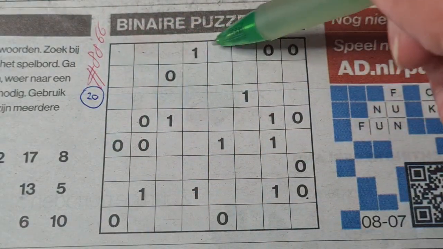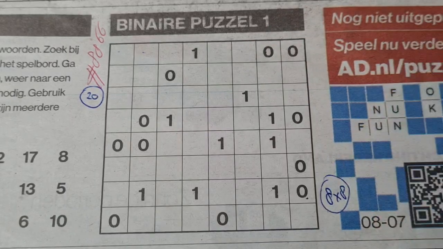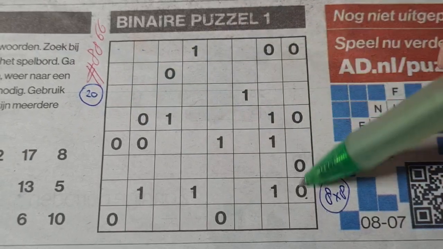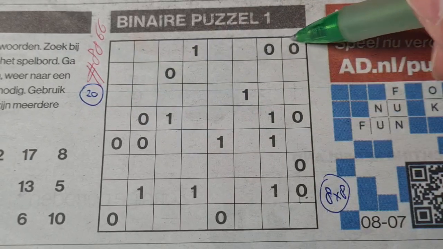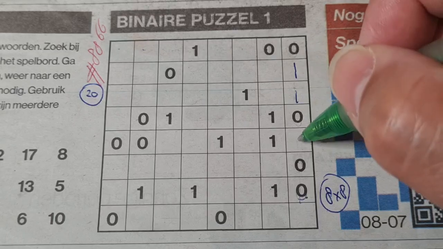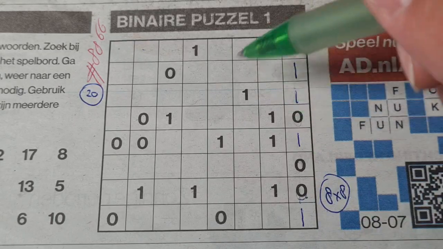An 8 by 8 binary puzzle. That means in a row or in a column, there are always 4 O's, 1, 2, 3, 4, and 4 ones, 1, 2, 3, 4. Alright, so let's get started.